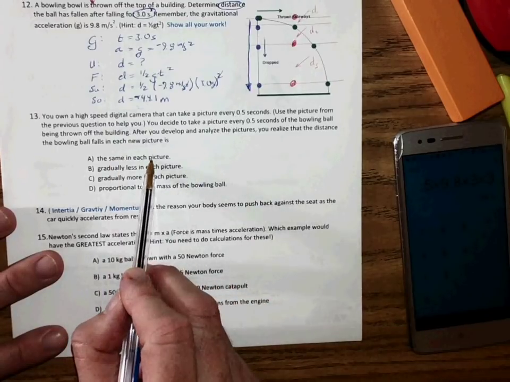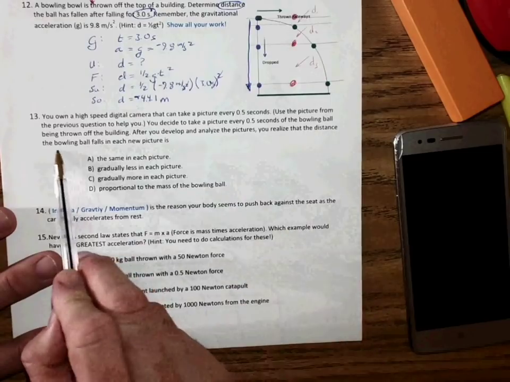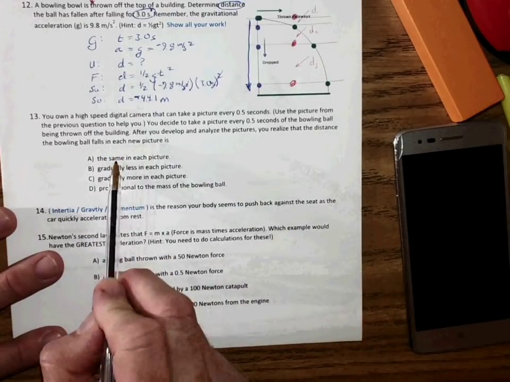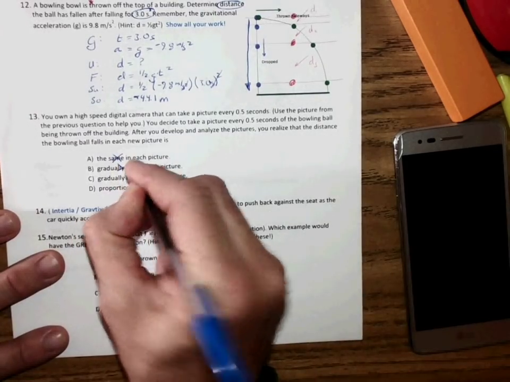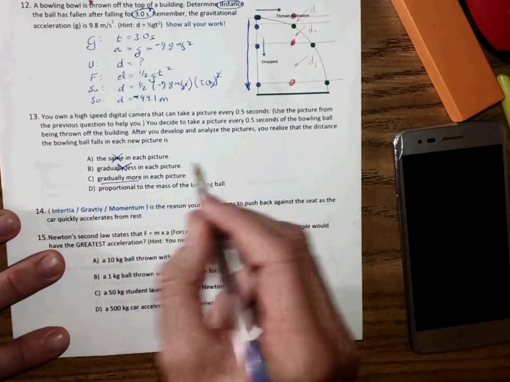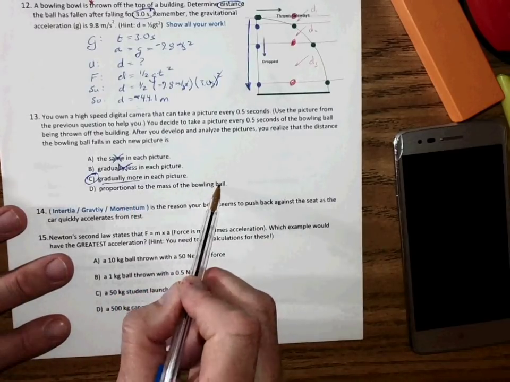The same in each picture. Well, I forgot the question. After you develop and analyze the picture, you realize that the distance the bowling ball falls in each new picture is the same. No, it is not the same. Gradually less. It is not slowing down. Gradually more in each picture. Yes, let's keep reading.